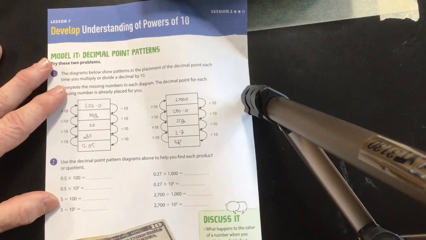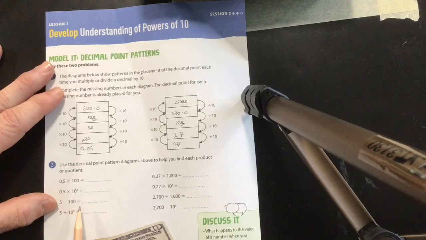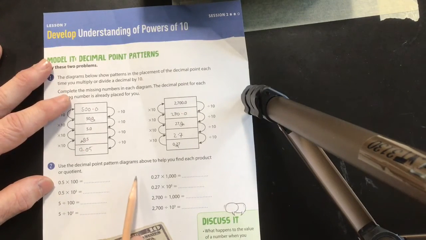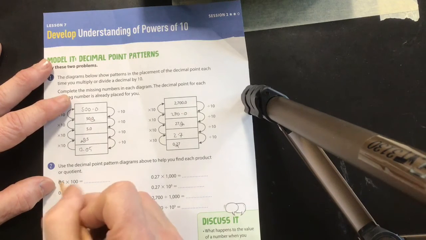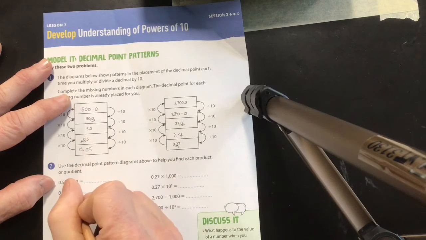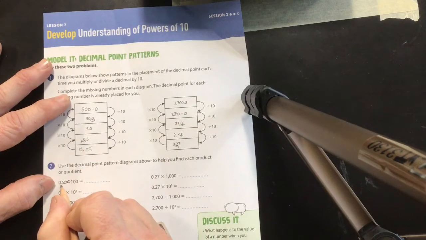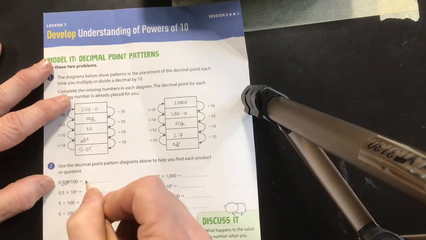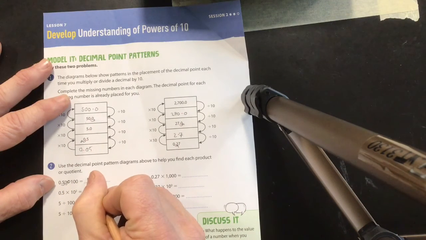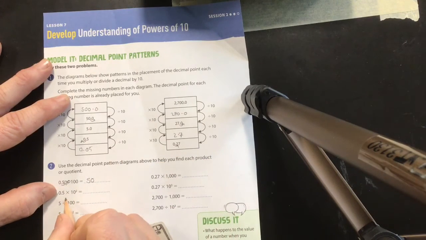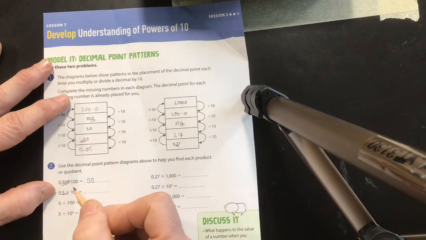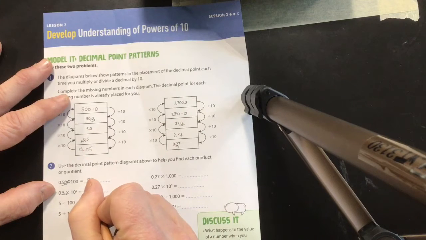Okay, number 2, the second part. Sorry, you can't see it, but it's right here. So it says, use the decimal point pattern diagrams above to help you find each product or quotient. Well, really what they're saying again is for every 0 you see, move it twice. So if I move it twice times 100, a lot of times what I'll do is I'll put a couple zeros in there too. I'll go 1, 2. So you should have had 50. Or if you want to put 50.0. 0.5 times 100, well, it's going to go 1, 2. And that means that is also going to be 50.